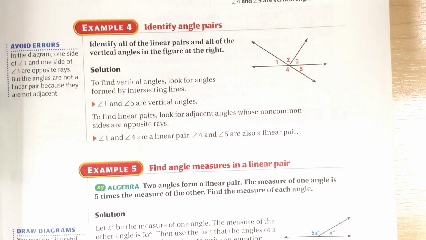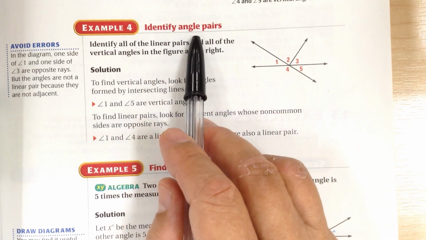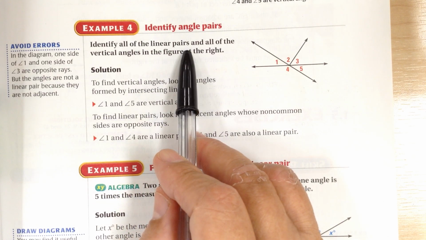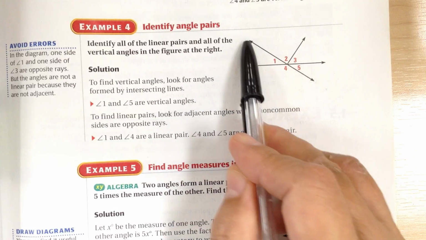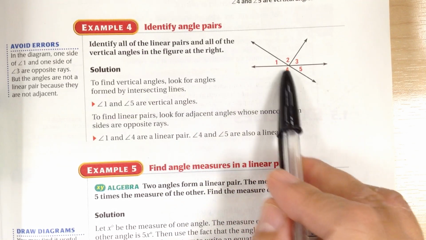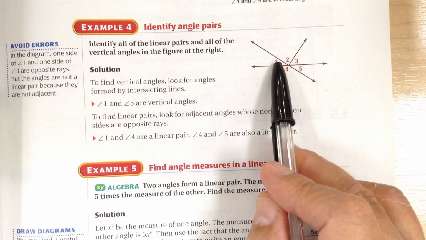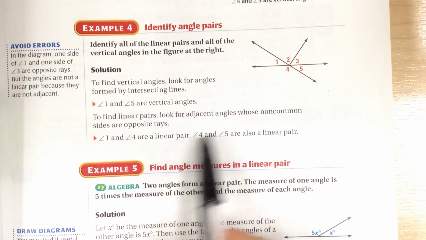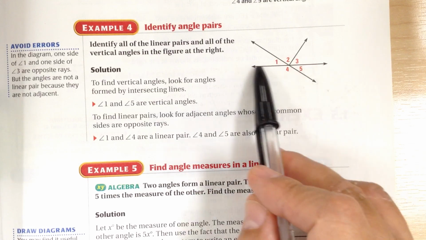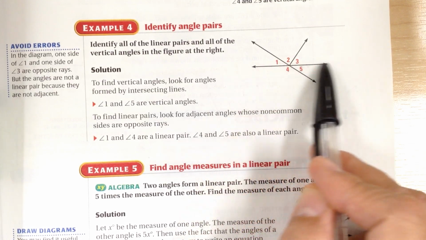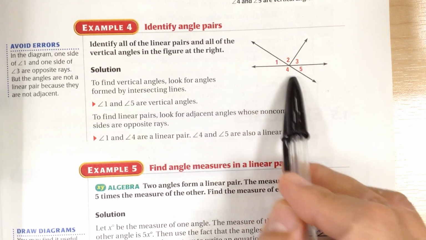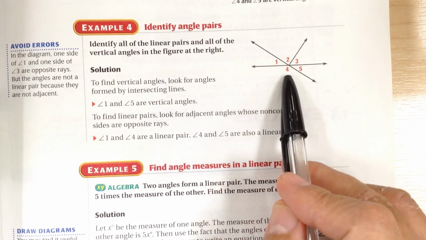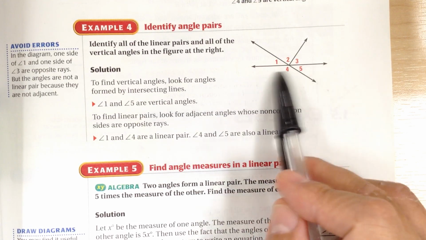Okay, so over here, let's identify some of the angles. Identify all the linear pairs. Linear pairs means the sides will form a straight line. So in this case, angle 1 and 4 are linear pairs. And 4 and 5 are also linear pairs. See, angle 4 and 5 form a straight line. So 1 and 4 form this straight line, and 4 and 5 form this straight line. So 1 and 4 are a linear pair, 4 and 5 are a linear pair.